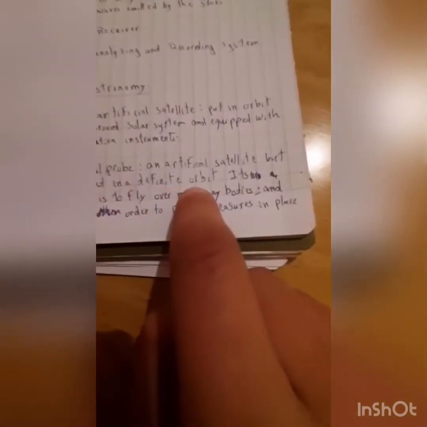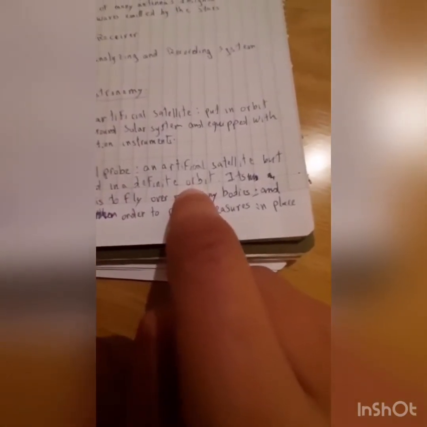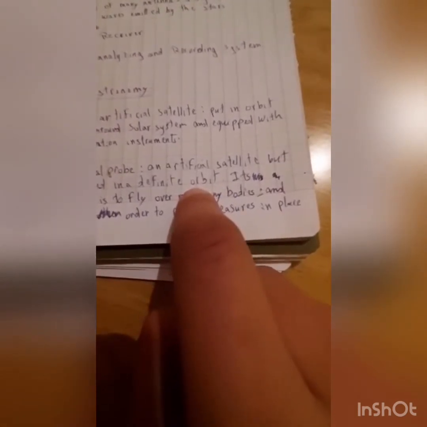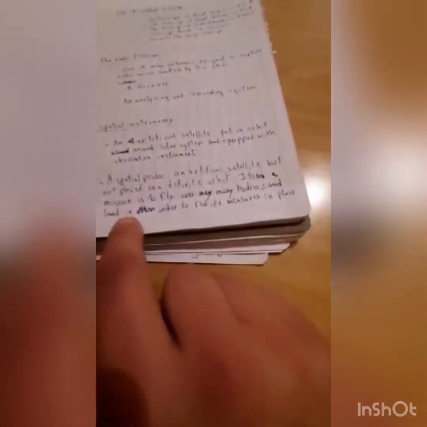A spatial probe is an artificial satellite, but not placed in a definite orbit. It doesn't have a definite orbit. Its mission is different from that of an artificial satellite: it is to fly over many bodies, many galaxies, and land on the body in order to realize measurements in place.